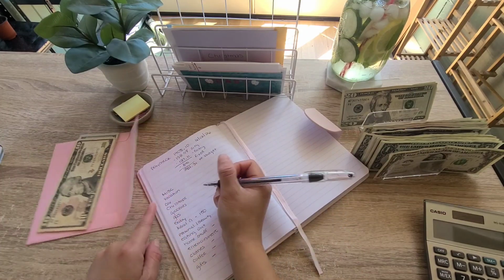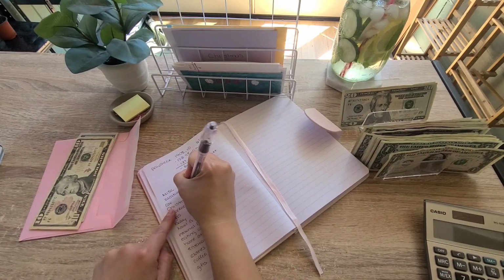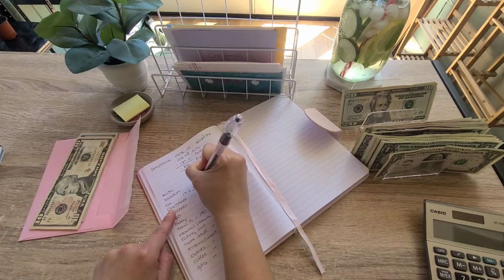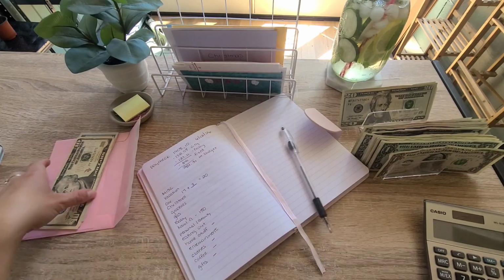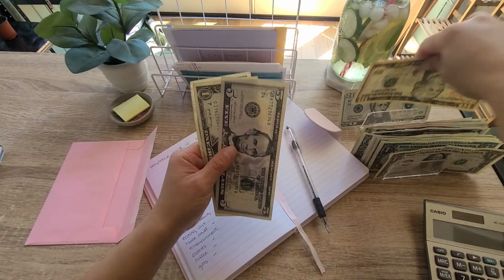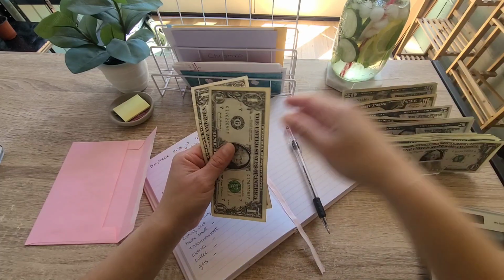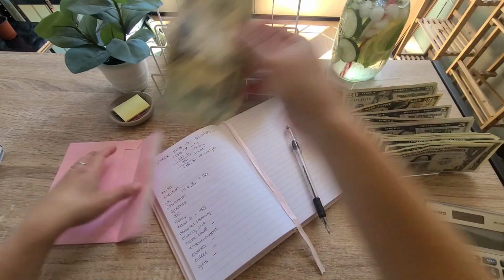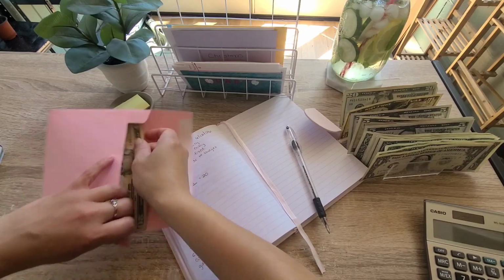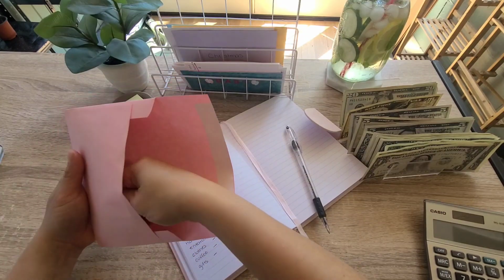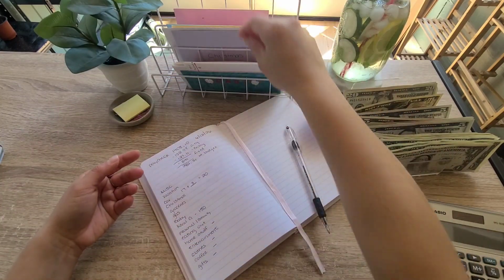So car, where is it? 17. I'm going to add 3 and make it an even 20. And I'm just going to exchange these. 10, 5, singles, make it a 20 in here. Okay, so that one is done.